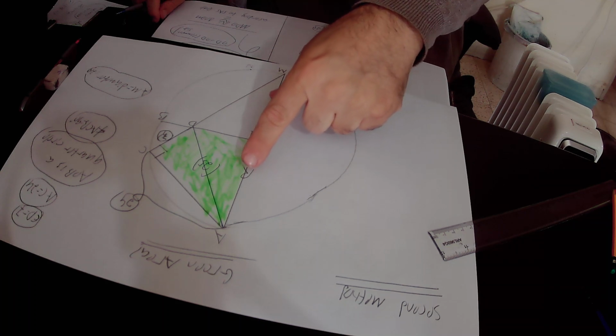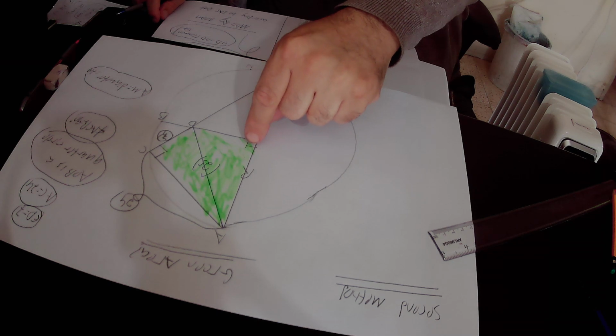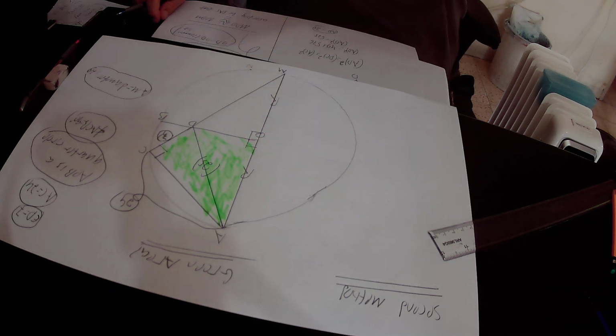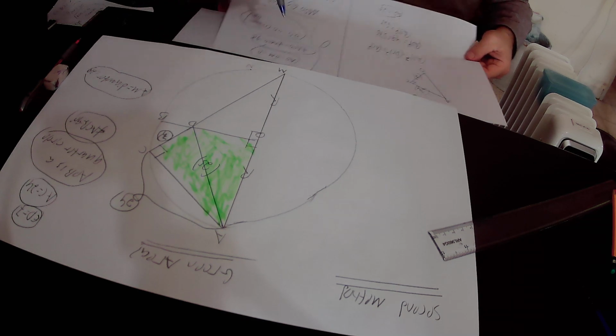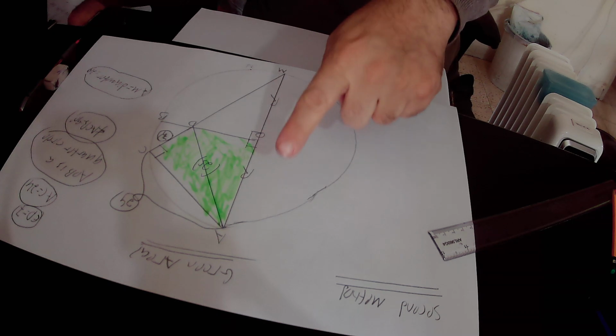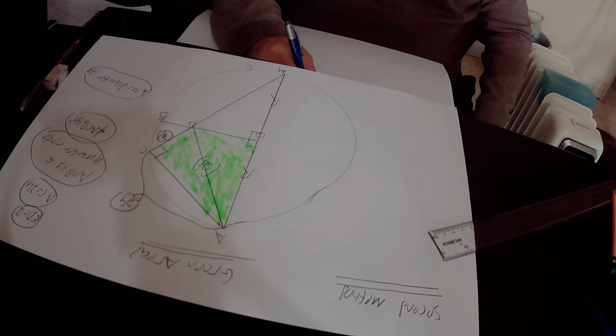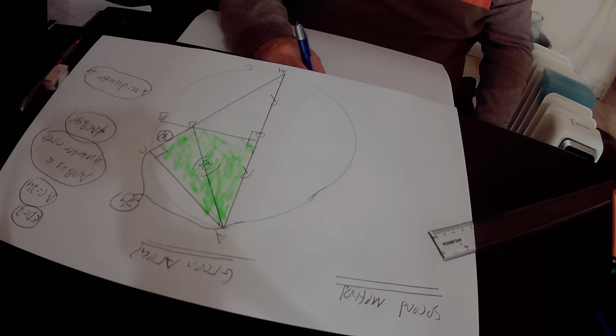Those two sides are equal to each other. We have a common side and we have those two angles that are equal to each other. So those two triangles can go into each other according to the side angle side rule. And from the fact that those two triangles can go into each other, we derive that AD equals DM.